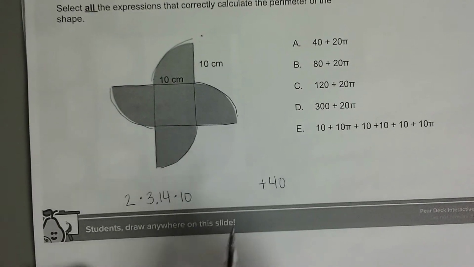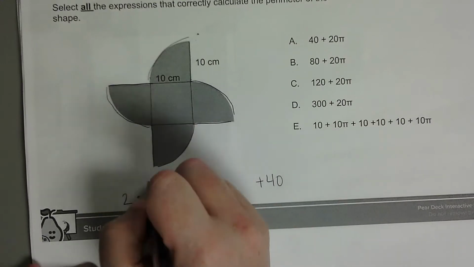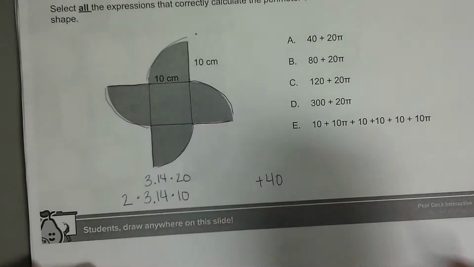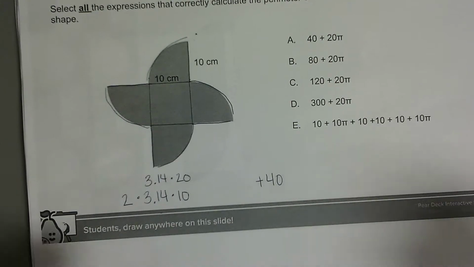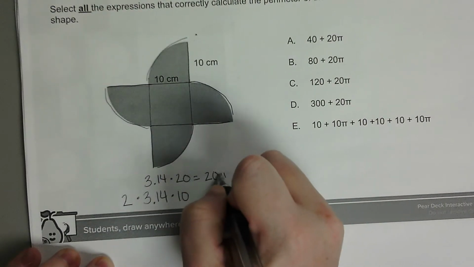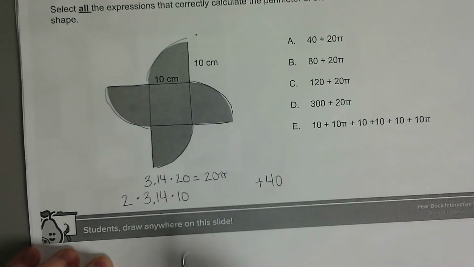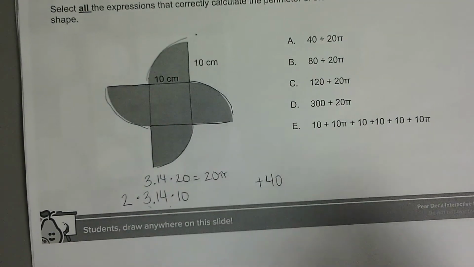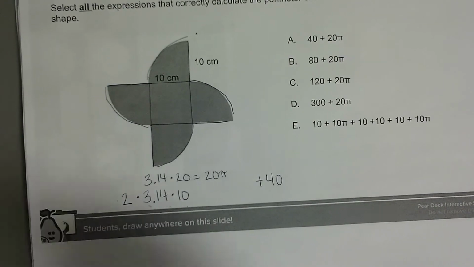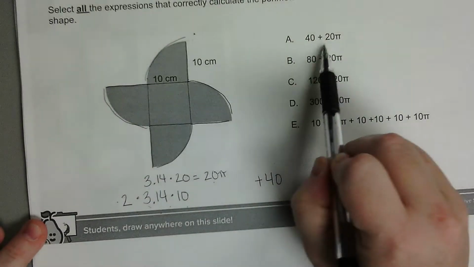And this is also equal to pi times 20. And since we're not actually solving, we can write it as pi. So this is equal to 20 pi. This would also be equal to 20 pi, because once you multiply your 2 out. So let's see. 20 pi plus 40 is right here.